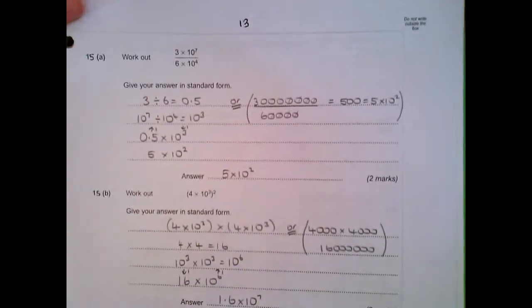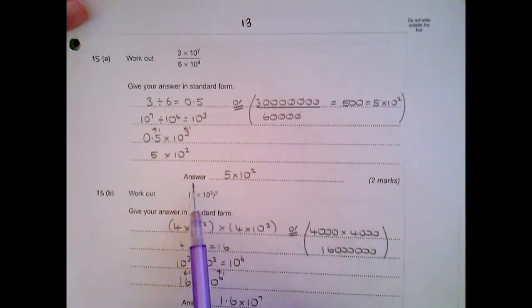So 2 marks there, 1 for the distance, 1 for the bearing. Number 15 is on standard form. And you're just wanting to divide.